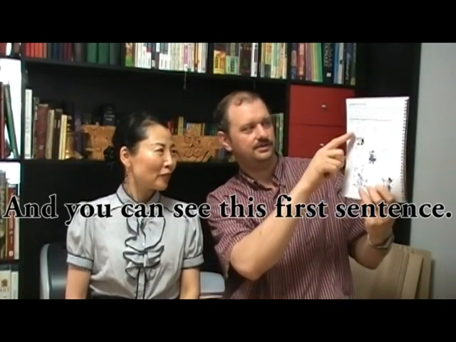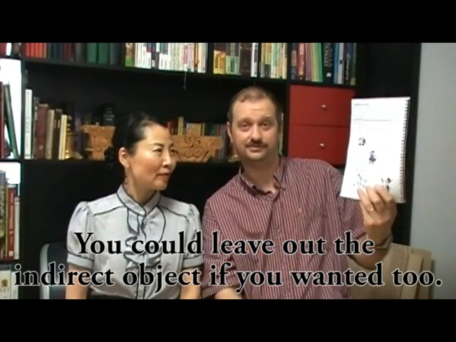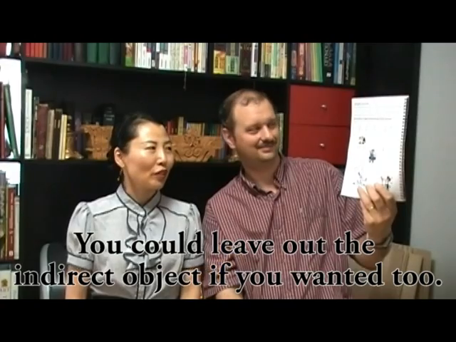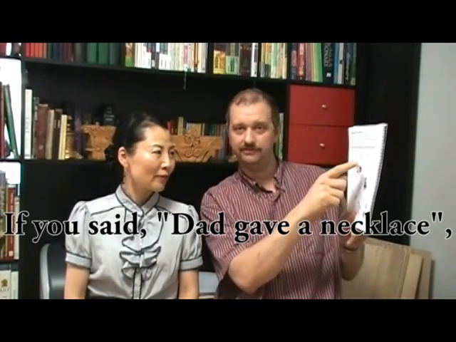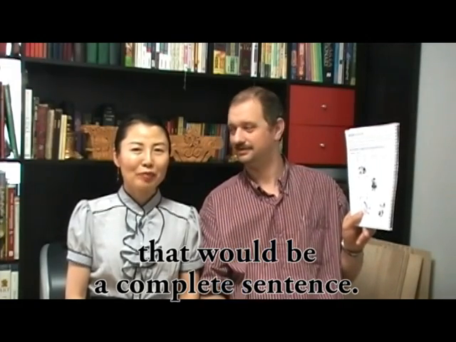And you can see this first sentence, you could leave out the indirect object if you want to. If you said, Dad gave a necklace, that would be a complete sentence.